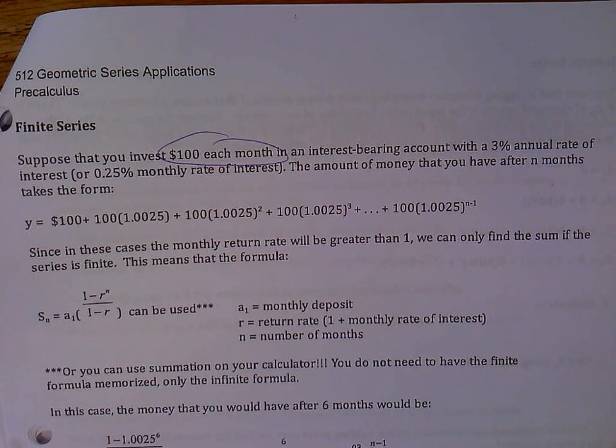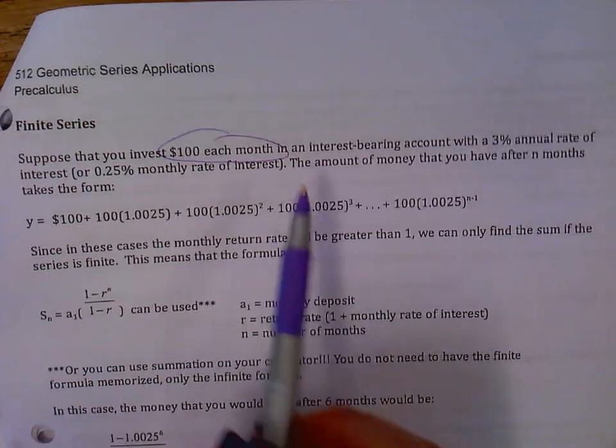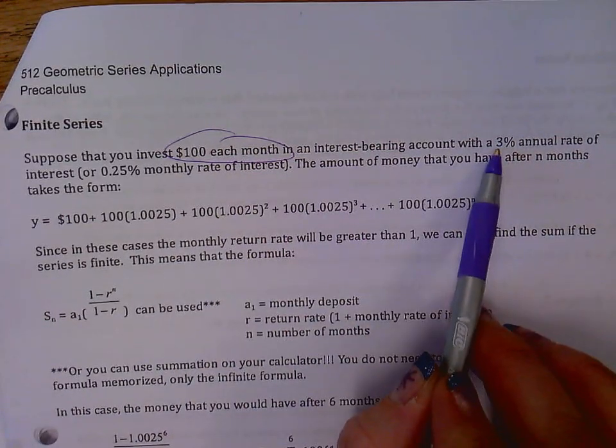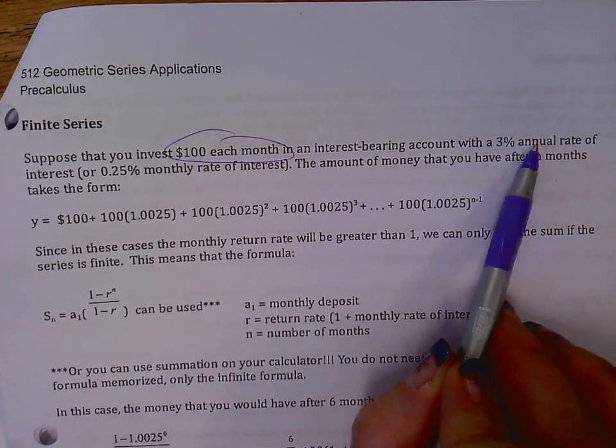This is really how retirement accounts grow, is if you keep putting money in. Because then you're getting interest on the early stuff, but you're still adding more money out of your paycheck, like $100 a month. So they're adding $100 every month, and you're getting 3% annual compounded monthly, though.